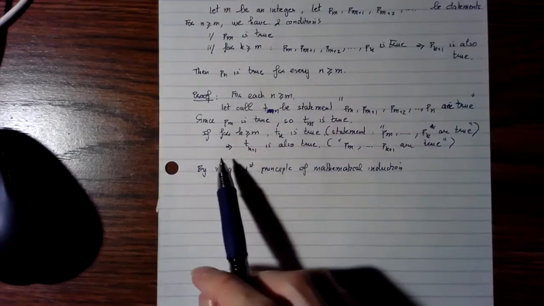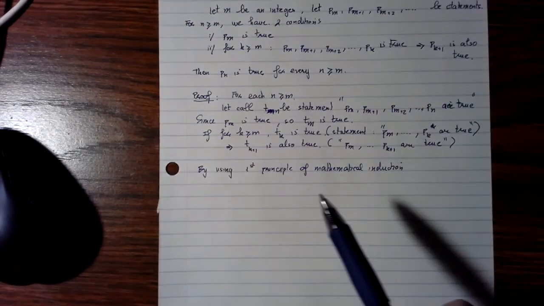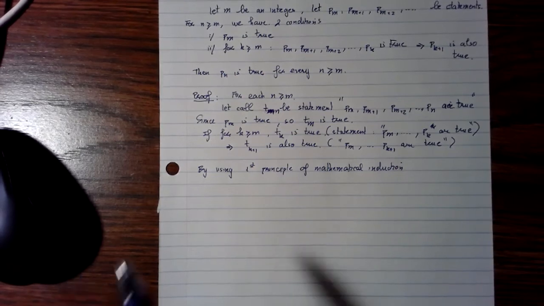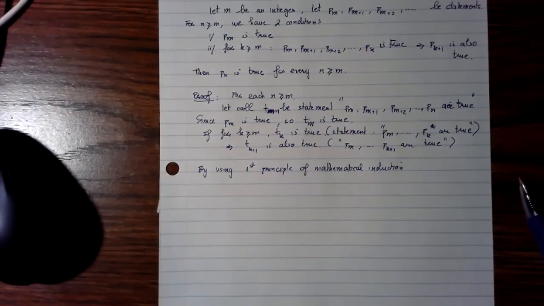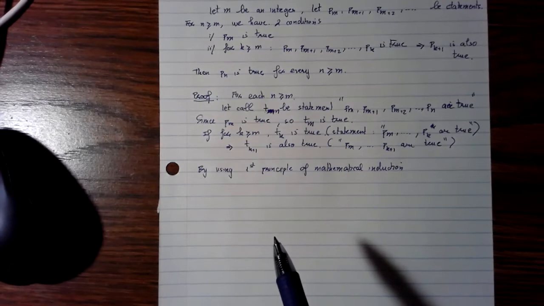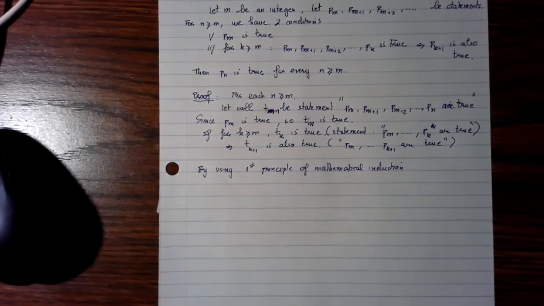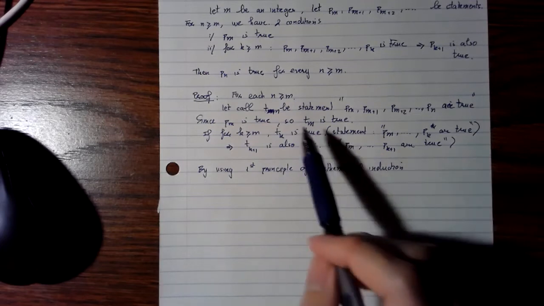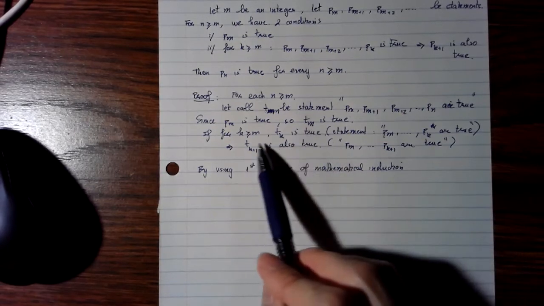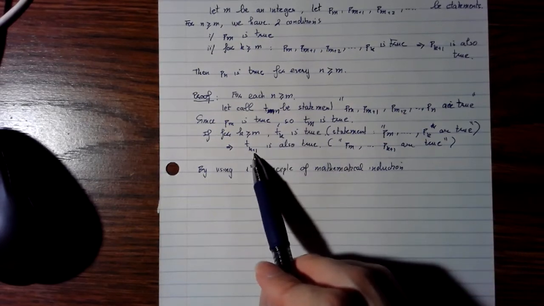So look at that. The mathematical induction says what? If Pm is true, and if Pk is true implies Pk plus 1 is true, then Pn is true for n greater than m. So in this case, we have Tm is true already, and we know that Tk is true implies Tk plus 1 is true.